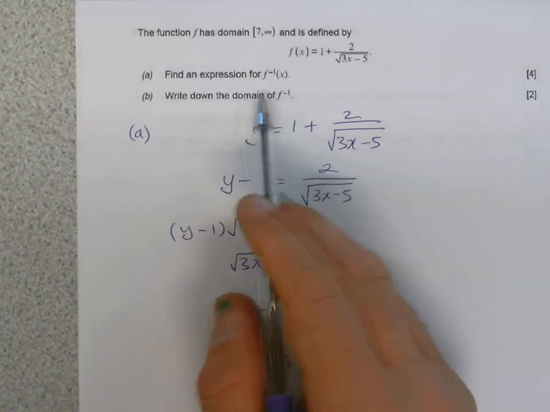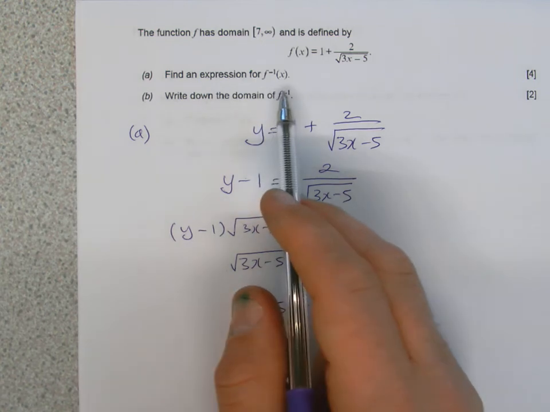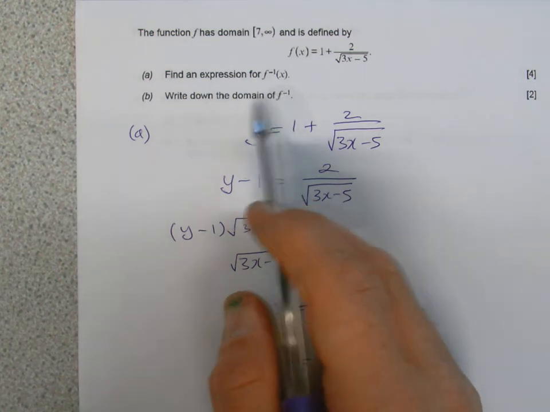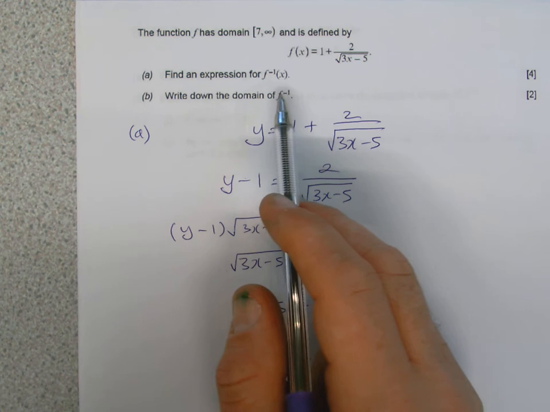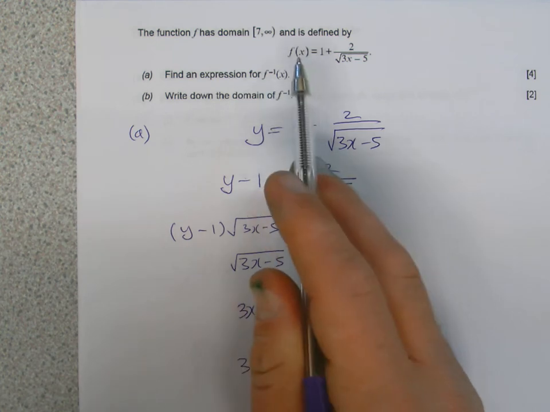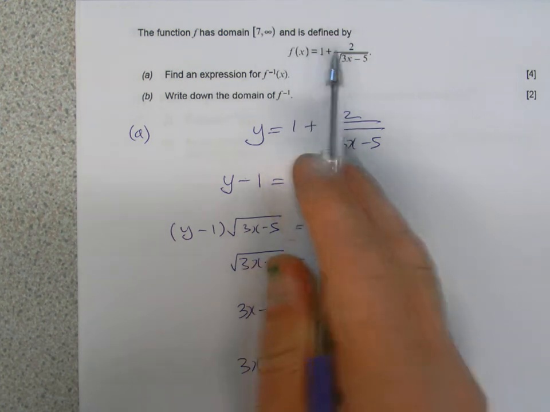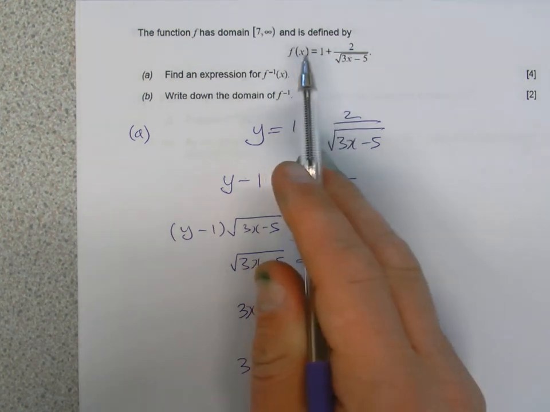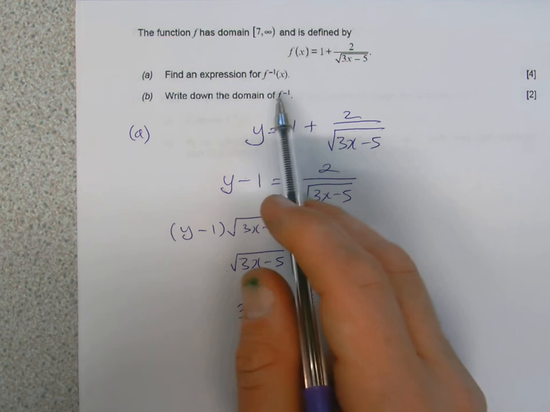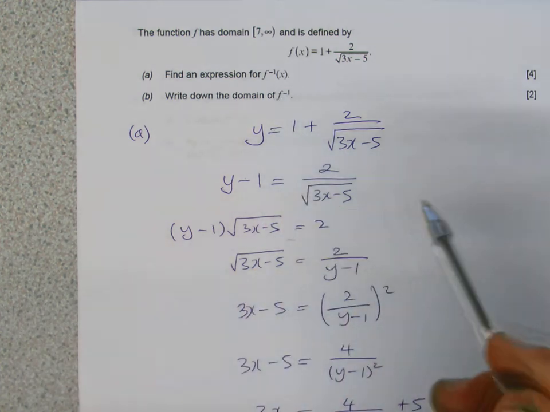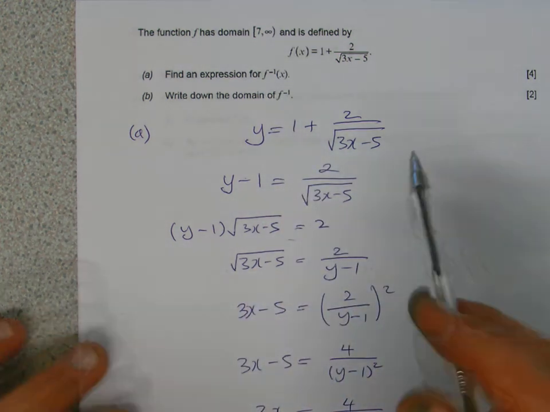Write down the domain of the inverse function. Now, because it's an inverse function, the domain of it will simply be the range of the original function. Because the range, the output, what you get with f of x, is essentially the domain of this, isn't it? That's really important there.